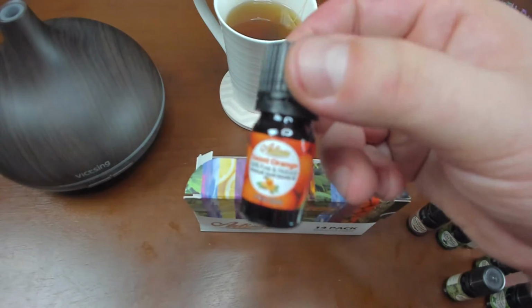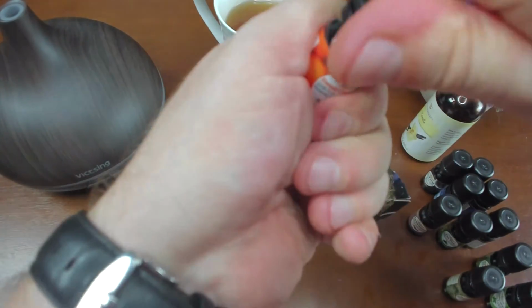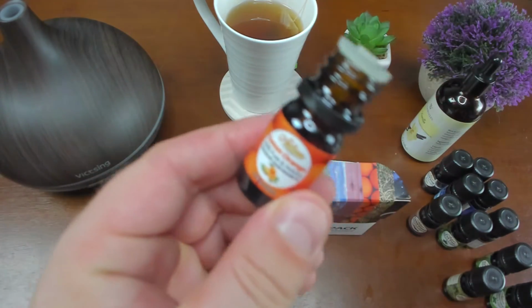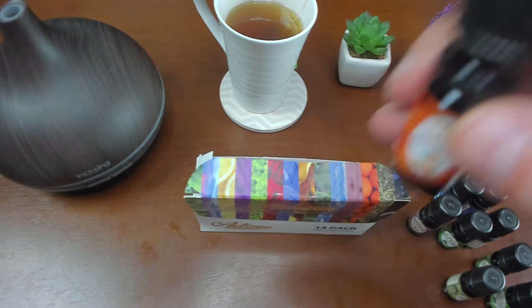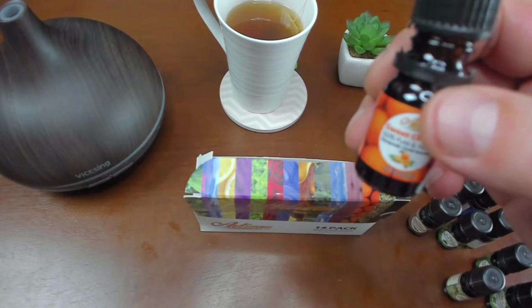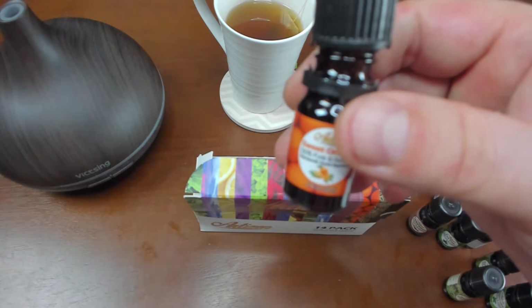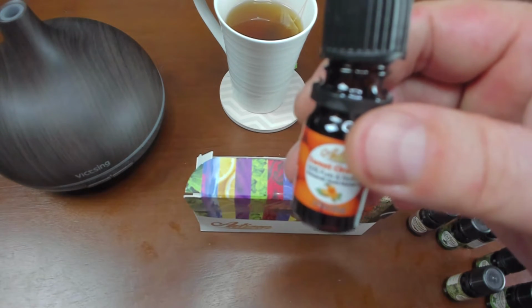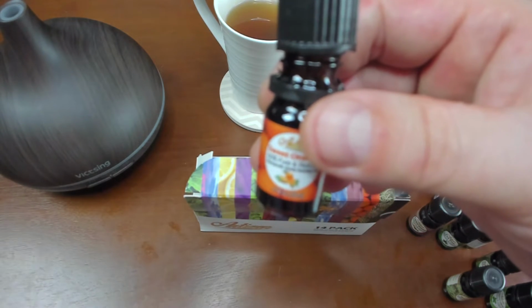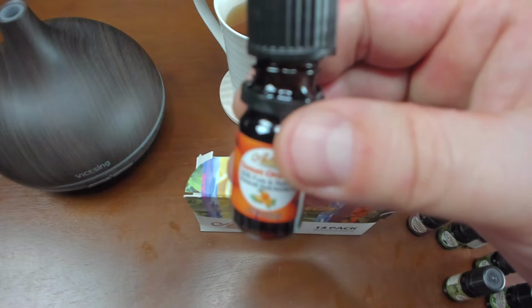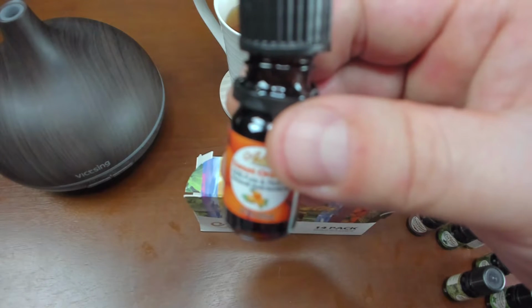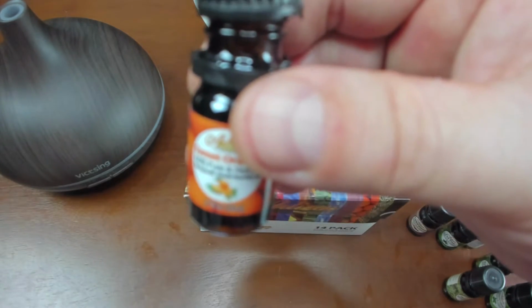So, that smells delicious as well. Sweet orange has a long history as well. Oranges were considered a luxurious treat throughout history.